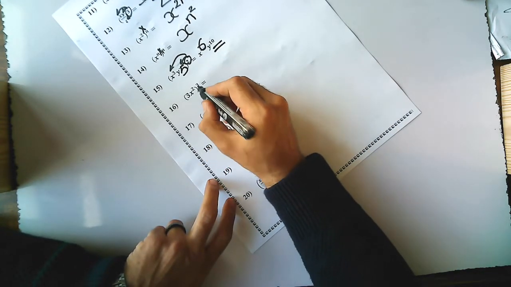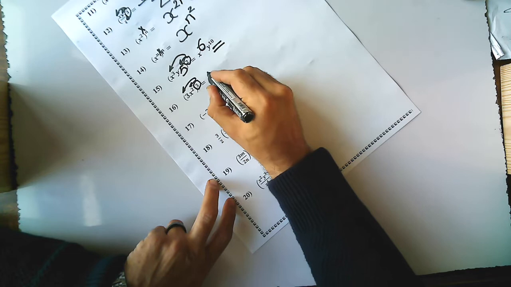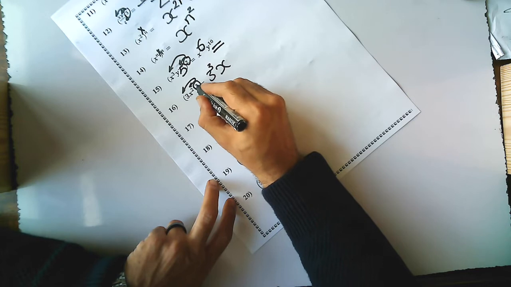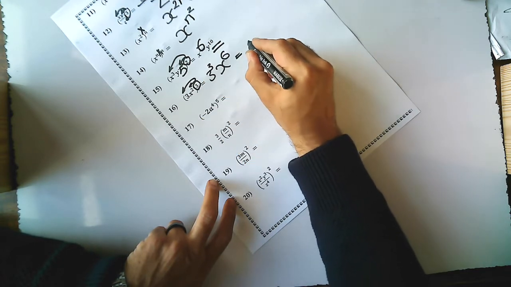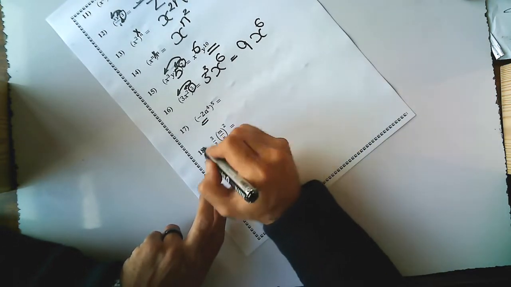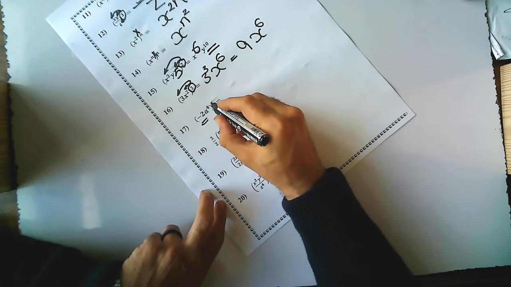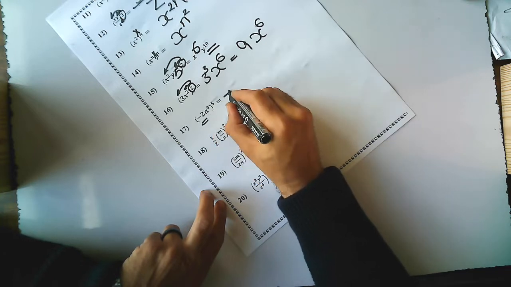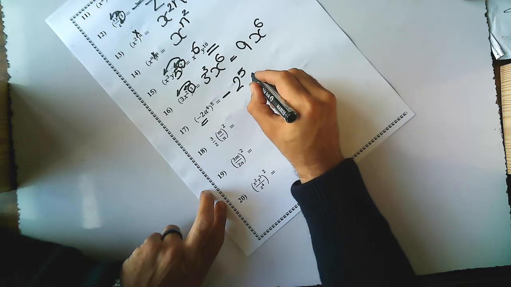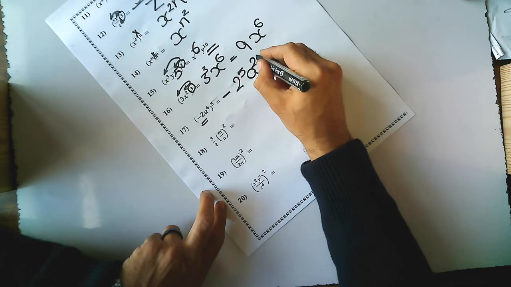3x power 2 all to the power 3. Also we'll distribute 3 on all the bracket. So it will be 3 power 3, x to the power 2 times 3 equals 6, which equals 27x power 6. The same, but the base is negative. If the base is negative, we must look to the power, if it is even or odd. 5 is an odd number, so we leave the negative sign. Negative 2 to the power 5, a power 4 times 5, which equals 20.